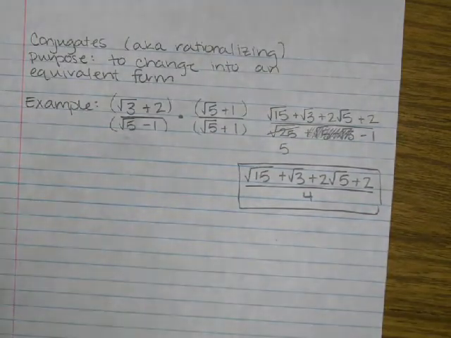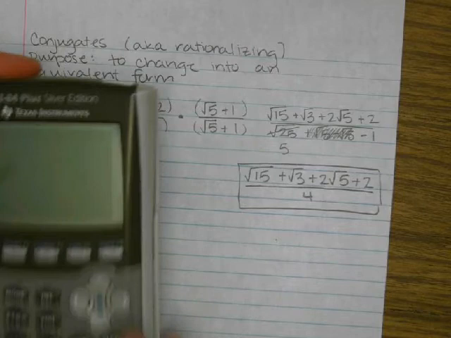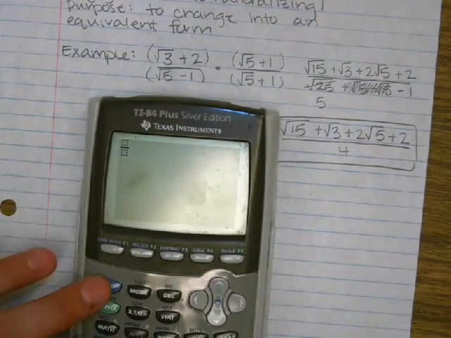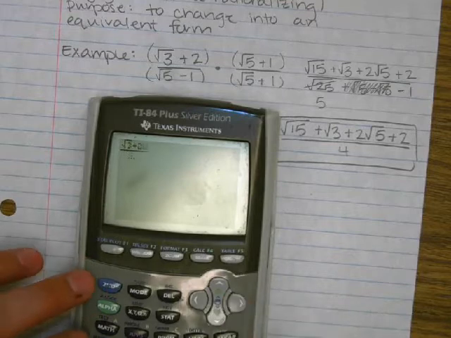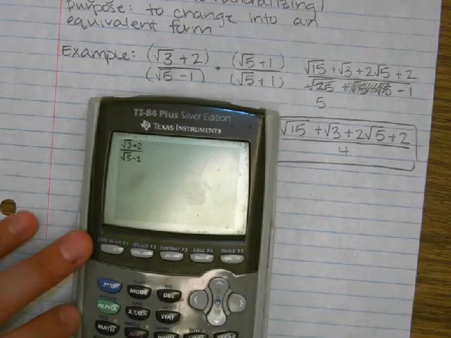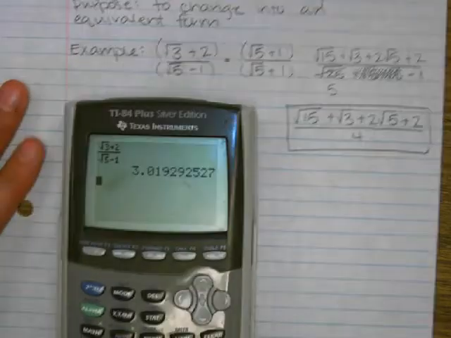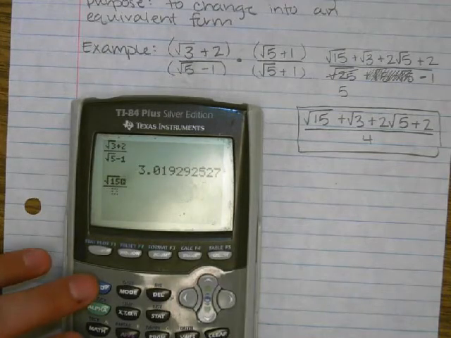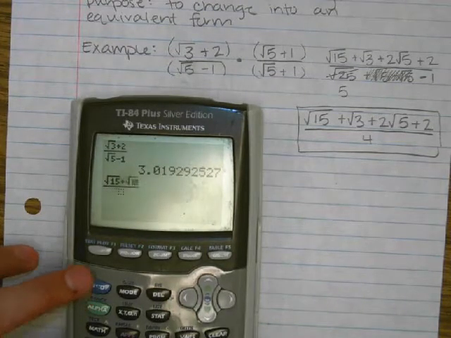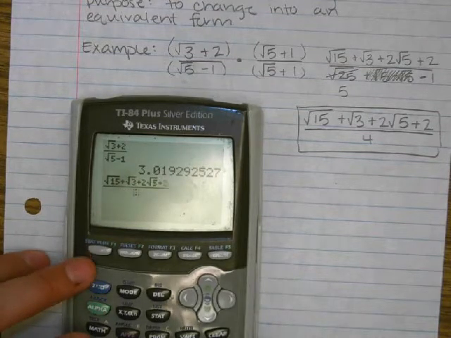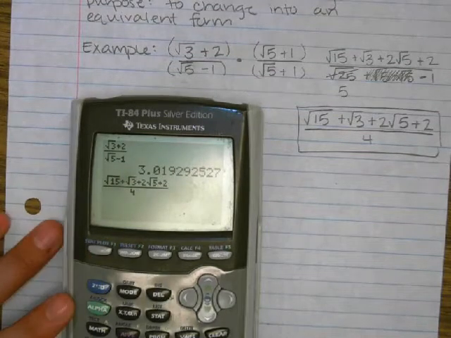All right, now let's make sure that this is the same thing. I'm going to type this in. I have the square root of 3 plus 2, and I have the square root of 5 minus 1. And that's the decimal that it equals. If I plug in the next one, I see square root of 15 plus square root of 3 plus 2 square roots of 5 plus 2, divided by 4.